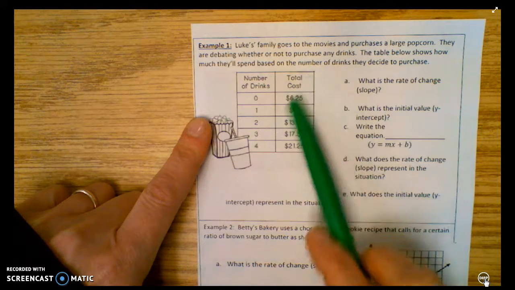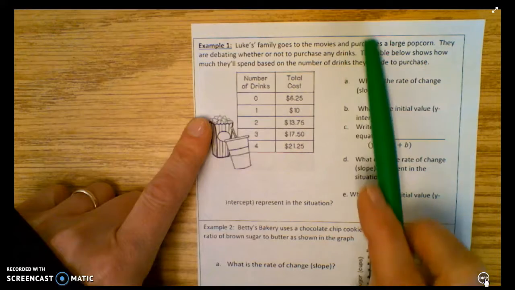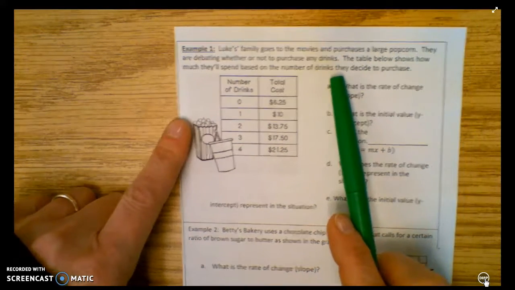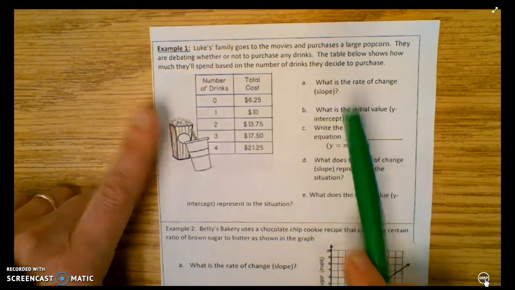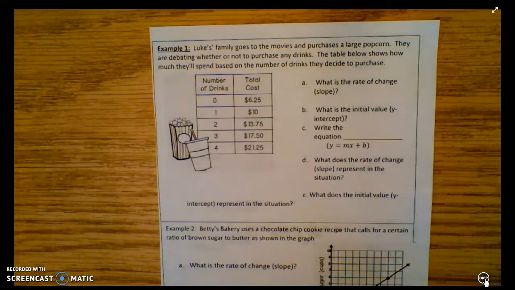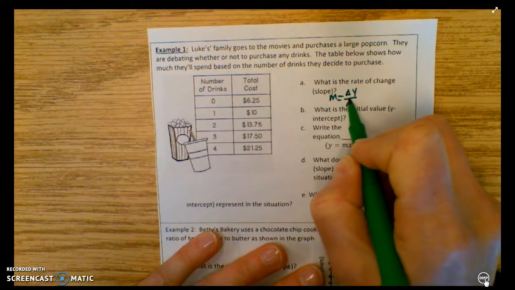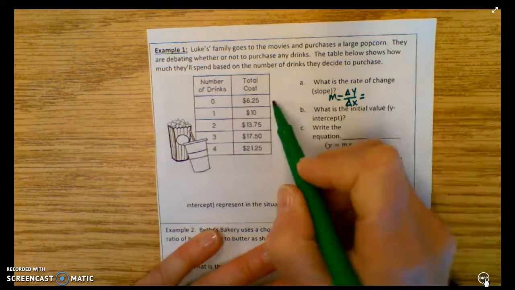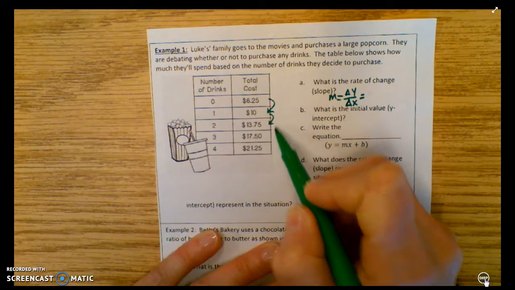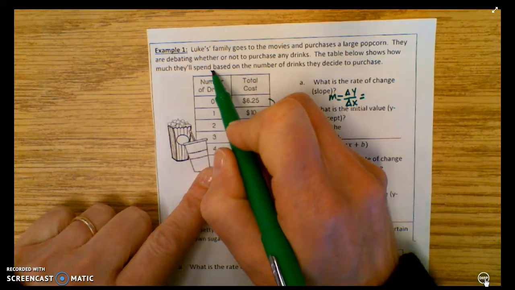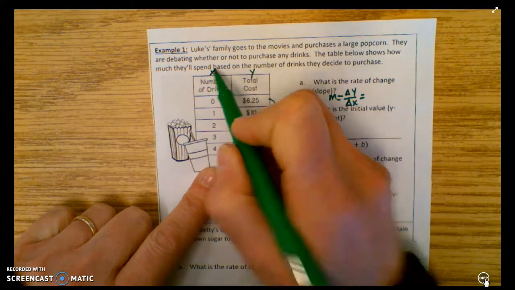Okay, so we're going to use the table, but we also have to make sure we look at the other information that's given to us so that we can make good answers to the questions. So, rate of change. Remember what we're doing in a table is we're looking at the change in y compared to the change in x. So what kind of change do we see if we pay attention to this pattern? These can be our x's and these can be our y's.